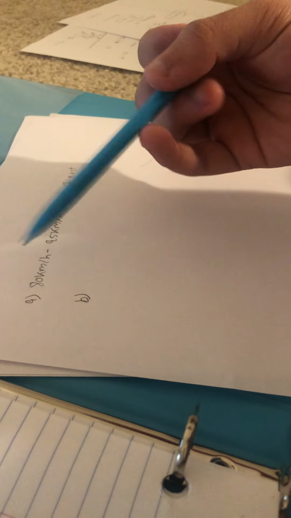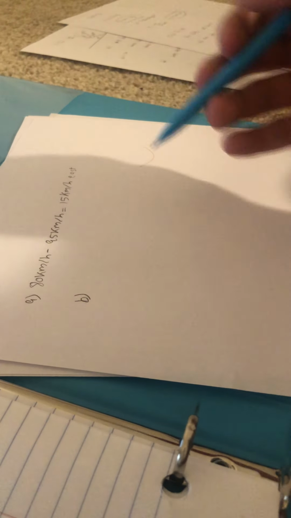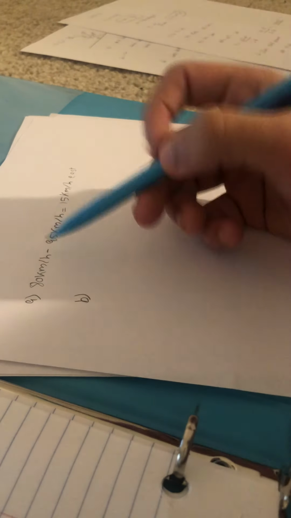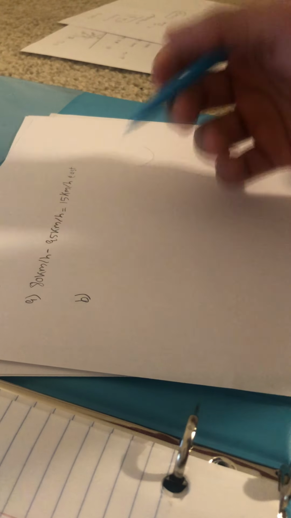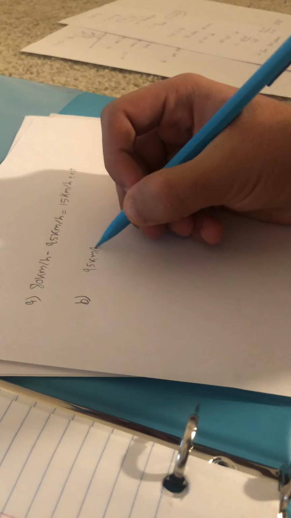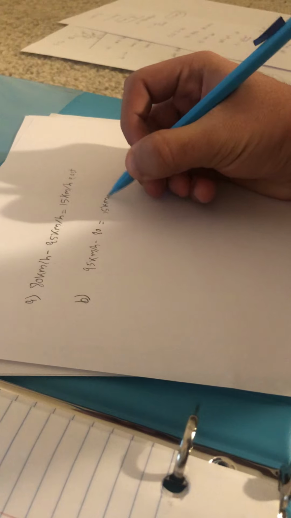So if the police car sees the motorist traveling east for A, then for B he sees the opposite, which means 95 kilometers per hour minus 80, which gives us 15 kilometers per hour. However, it's the opposite direction, which is west.